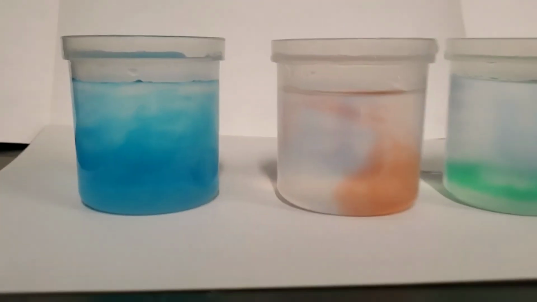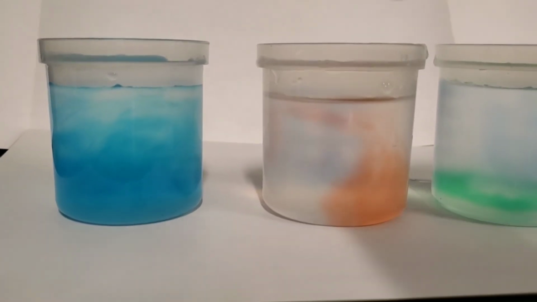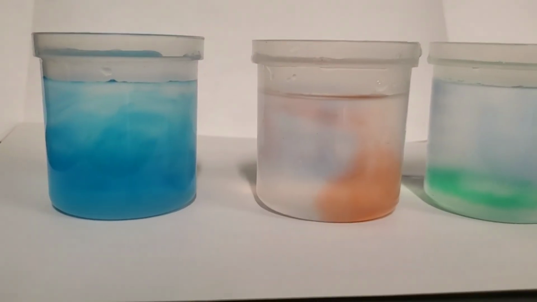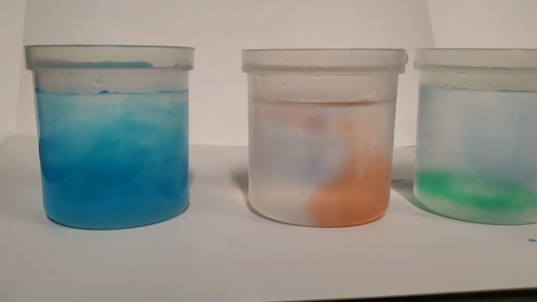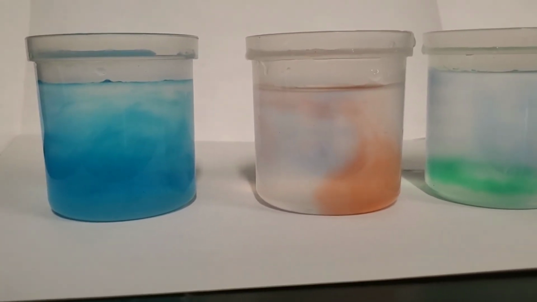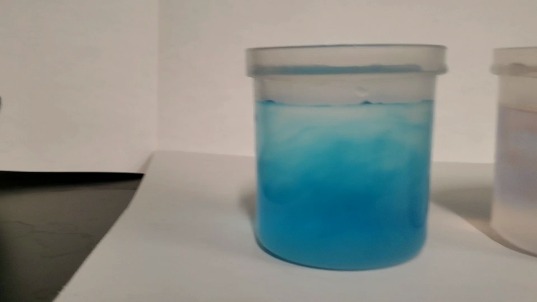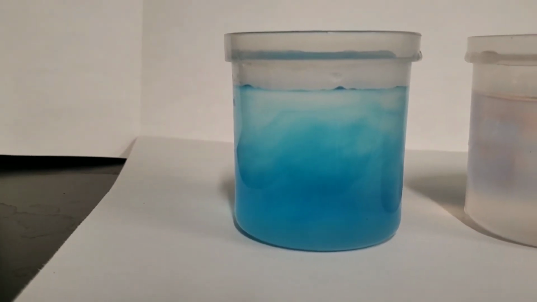And then we've got this one right here that was super hot, and so it's very much less dense, and so it was rising. It's kind of warm, probably warmed up or cooled down a little bit. And then over here we had the one that was cold, way more dense, and so it sank.